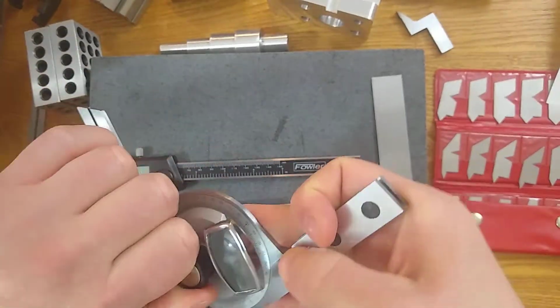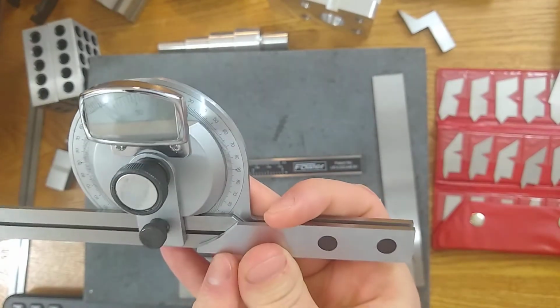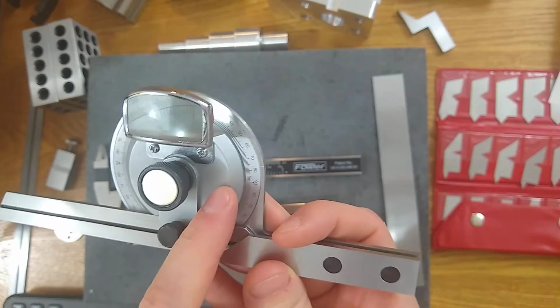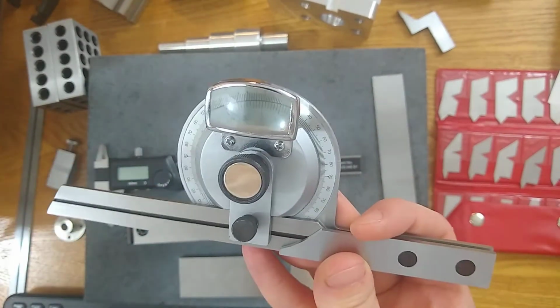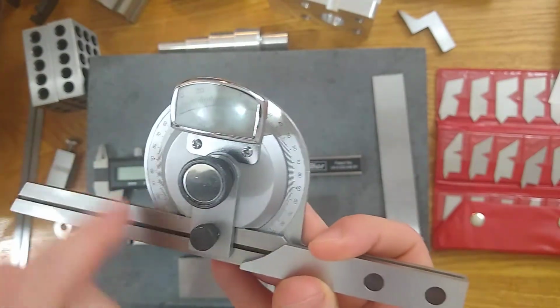Some other styles of protractors will have a fine adjustment knob here, which will let you manipulate the protractor by actually moving this thing.